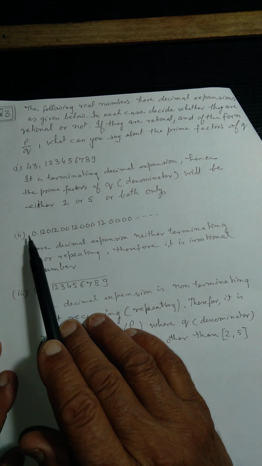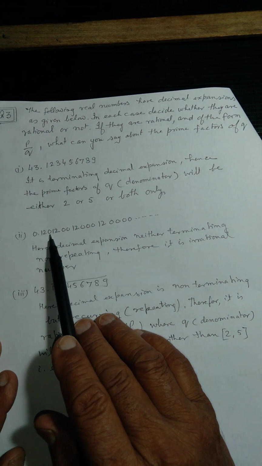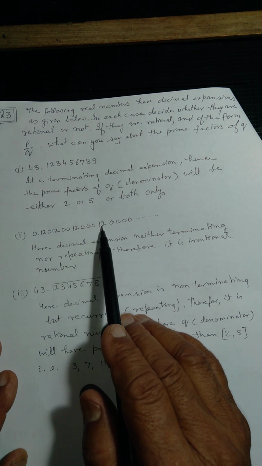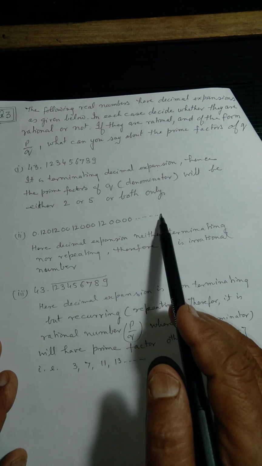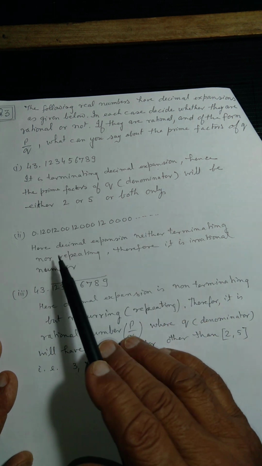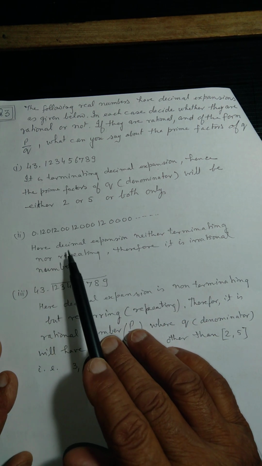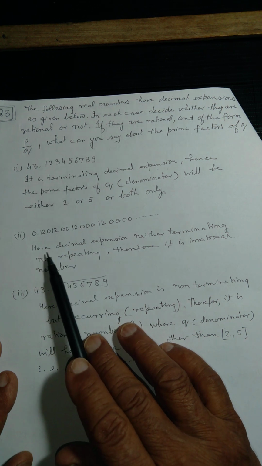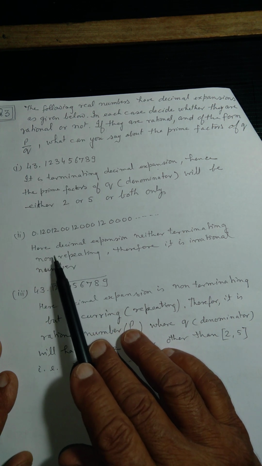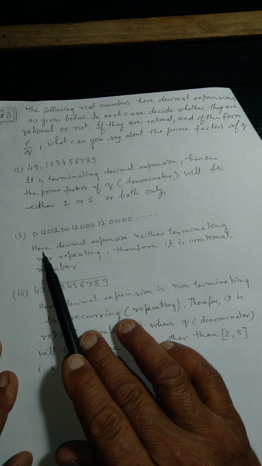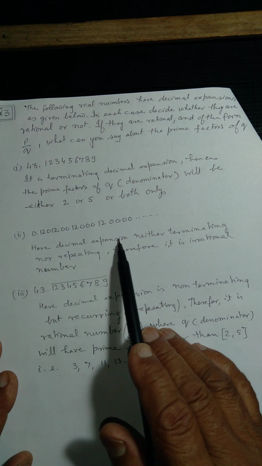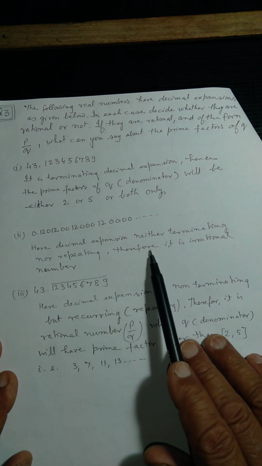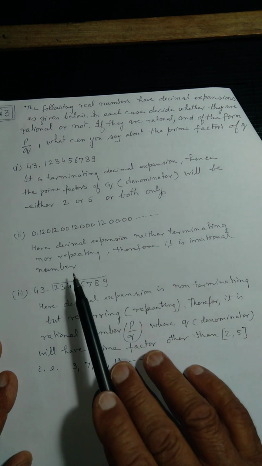Now second part, 0.1201201200001240 and so on. So here we are saying that it is neither repeating nor terminating. So such numbers are known as irrational numbers. Here I have mentioned the decimal expansion is neither terminating nor repeating. Therefore it is an irrational number.